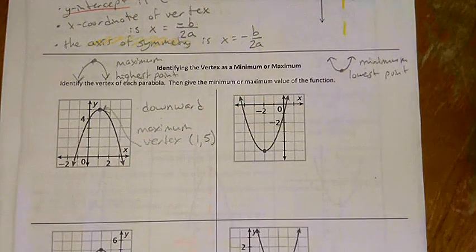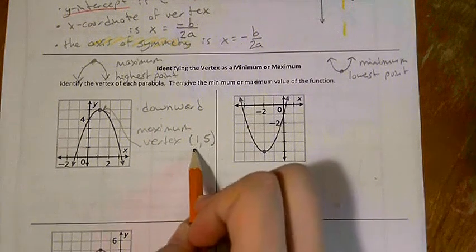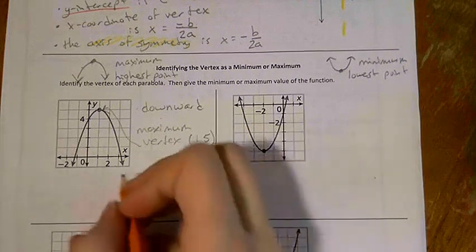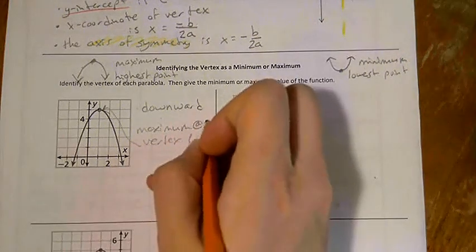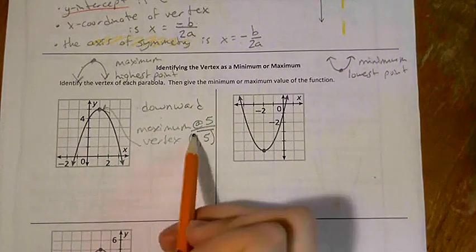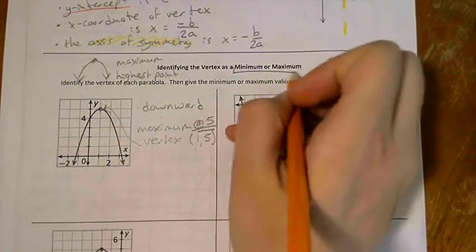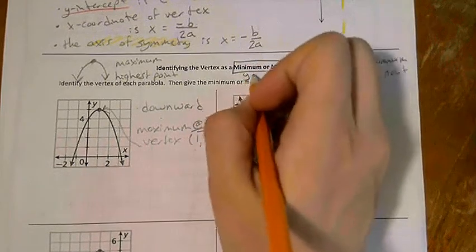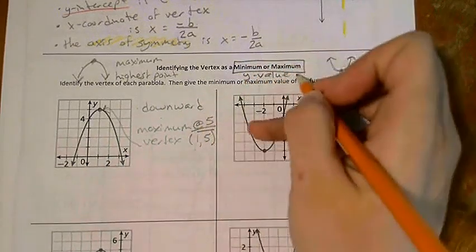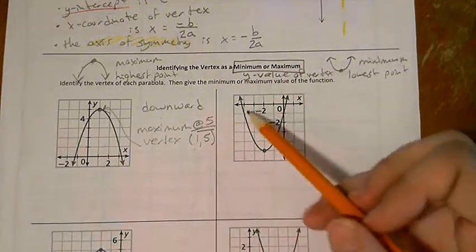Now the question is, what is the maximum? What's the highest it goes? Is the highest it goes 1, or is the highest it goes 5? The highest it goes is 5, right? That's as high as it goes. So the maximum always has to do with what the y value is. The maximum or minimum has to do with the y value of the vertex.